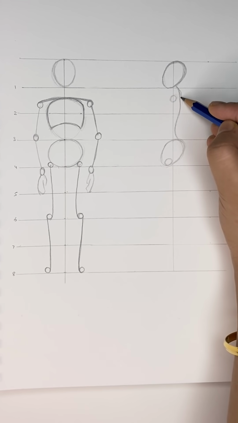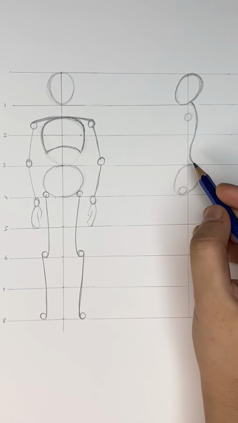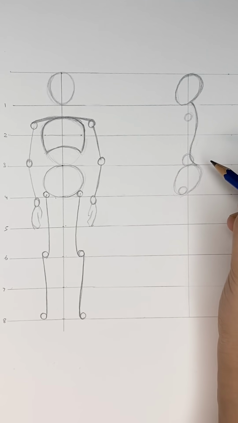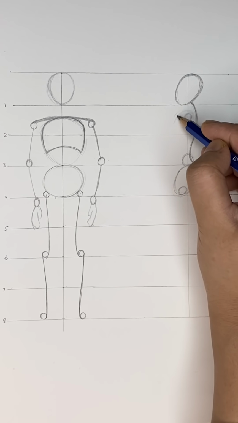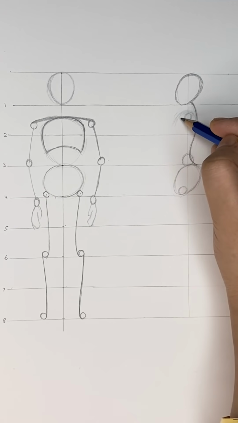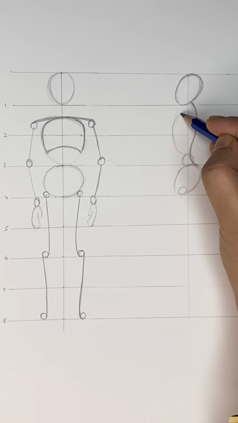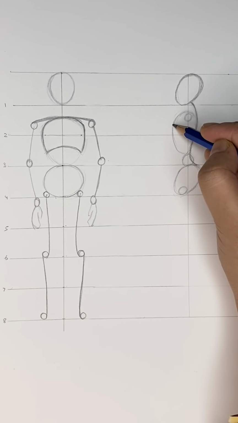It moves down. The shoulder joint is ahead of the spine. The spine connects the skull and the pelvis. The end is called the tailbone.